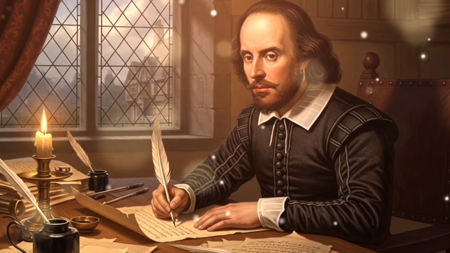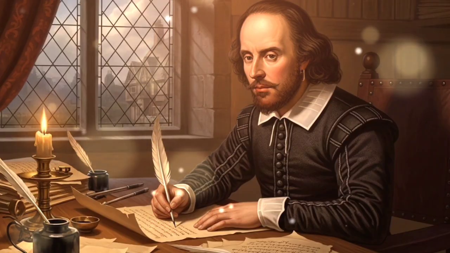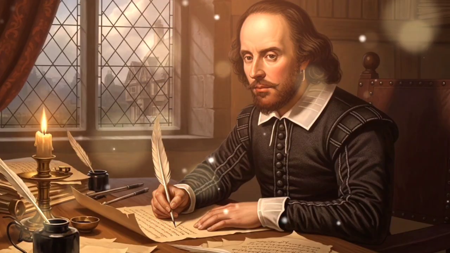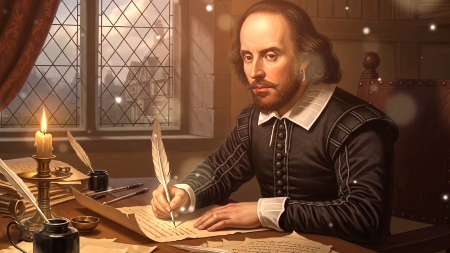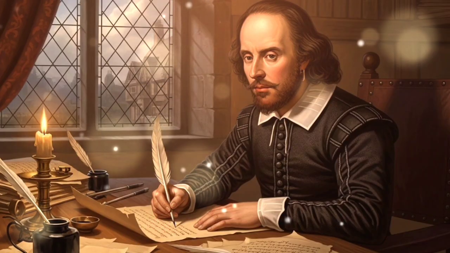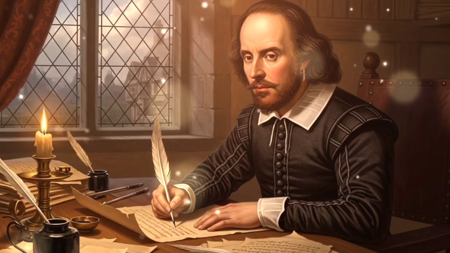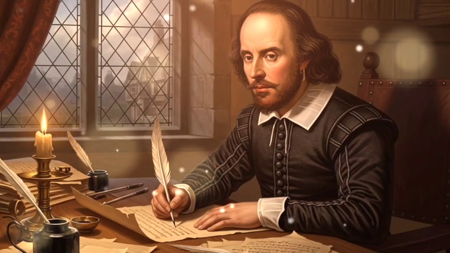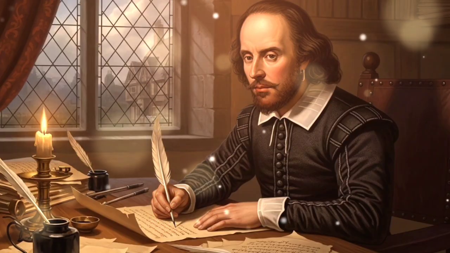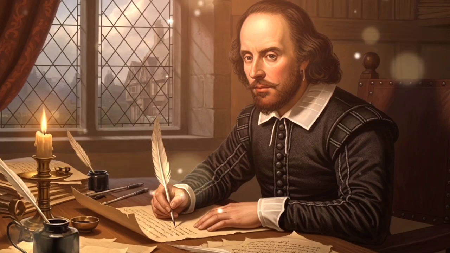One night, Hamlet sees the ghost of his dead father. The ghost tells him something shocking. He says Claudius killed him. Now Hamlet wants revenge. But there is a problem. Hamlet thinks too much. He doubts everything. He asks, what if the ghost is lying? He waits. He plans. He pretends to be crazy.